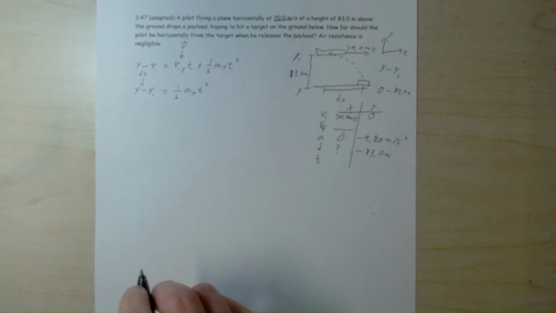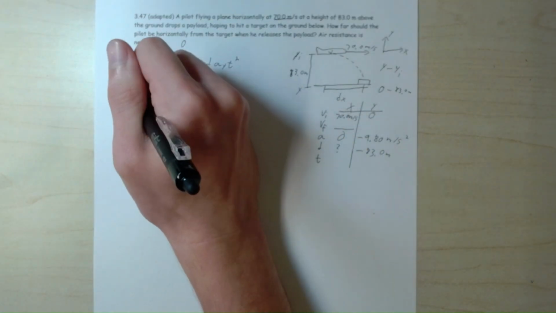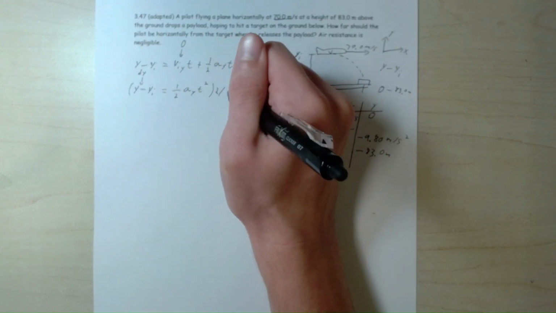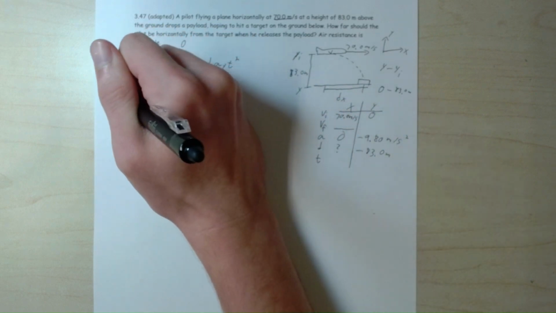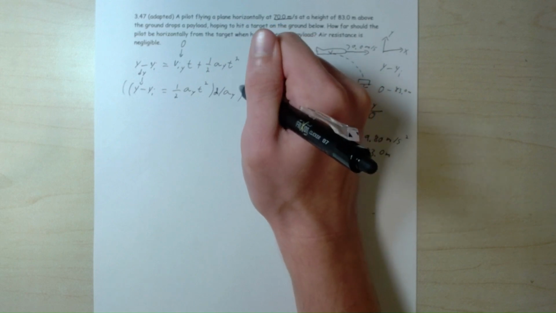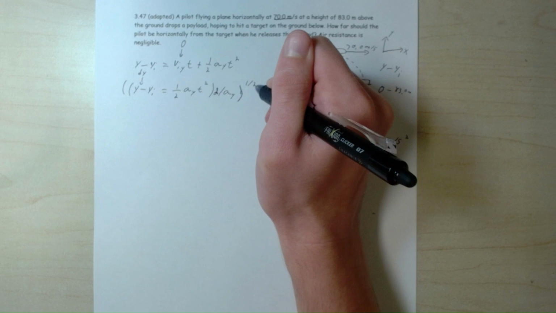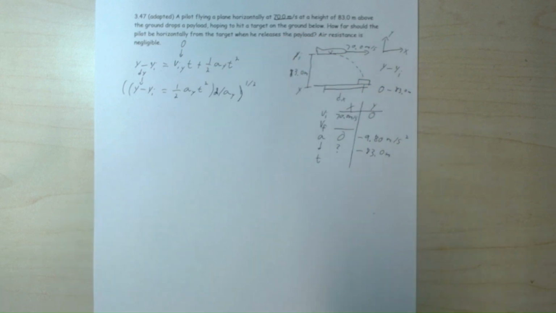Okay, so let's solve for t here. I'm going to multiply by 2 on both sides and divide by a sub y, and then take the square root of everything. Let's raise all this to the 1/2 because a fractional exponent gives you a root.